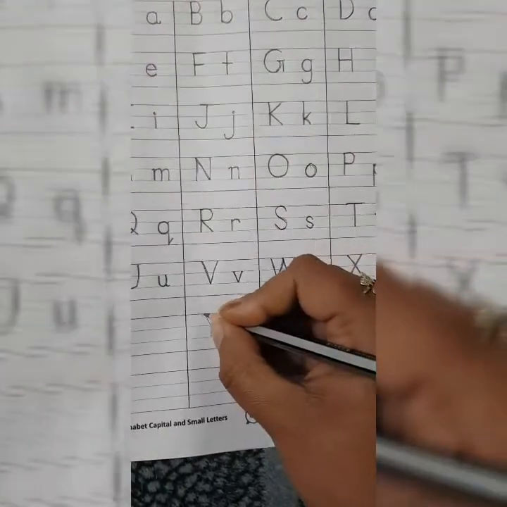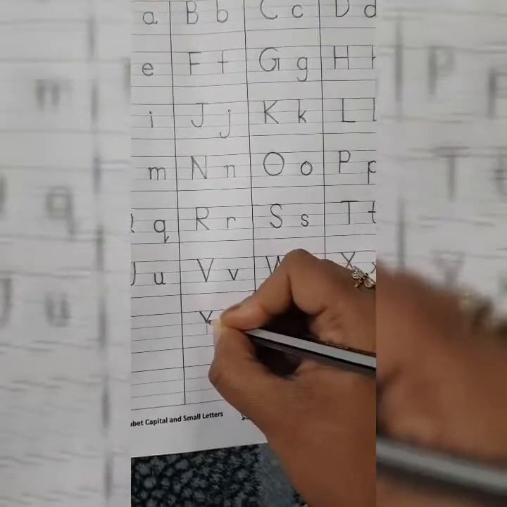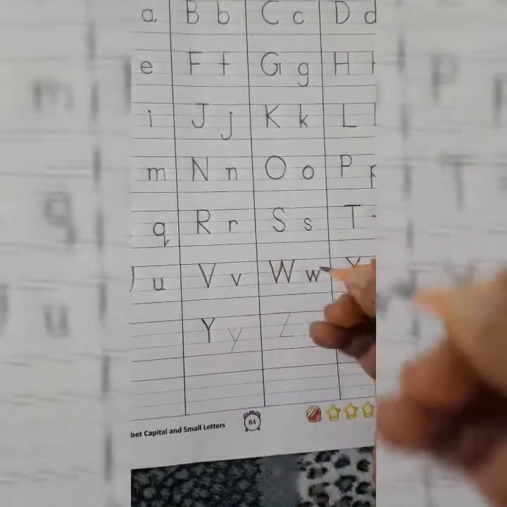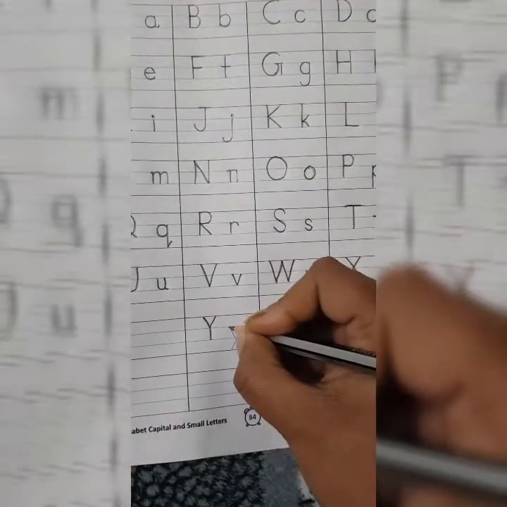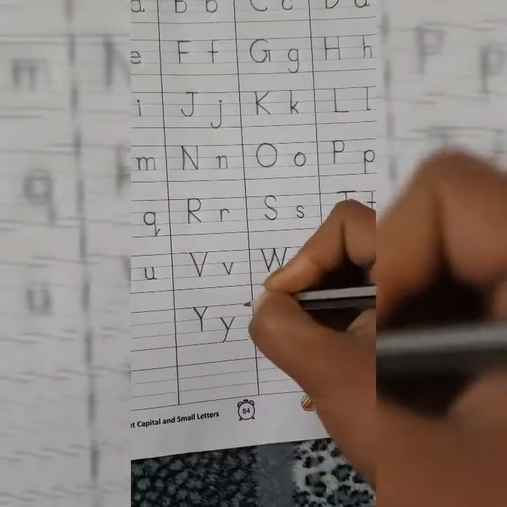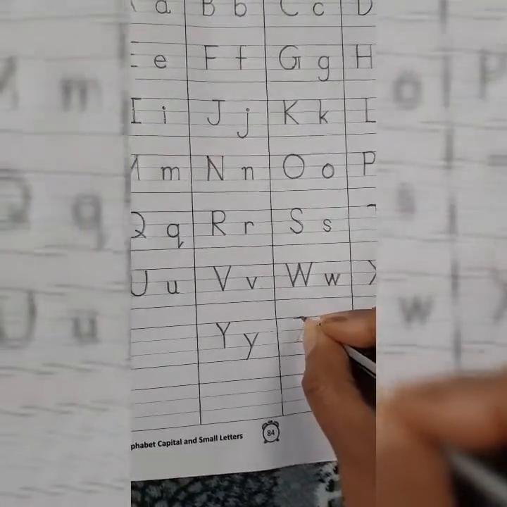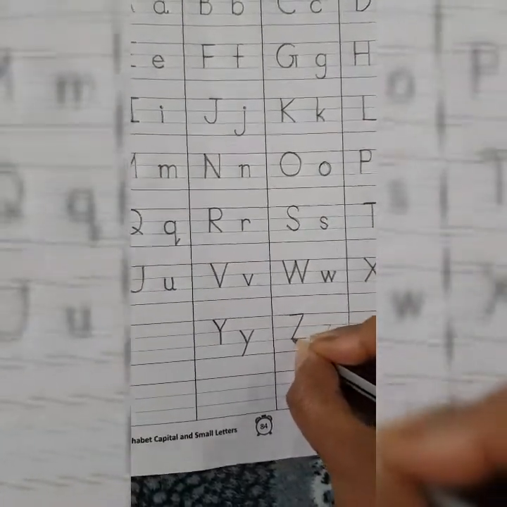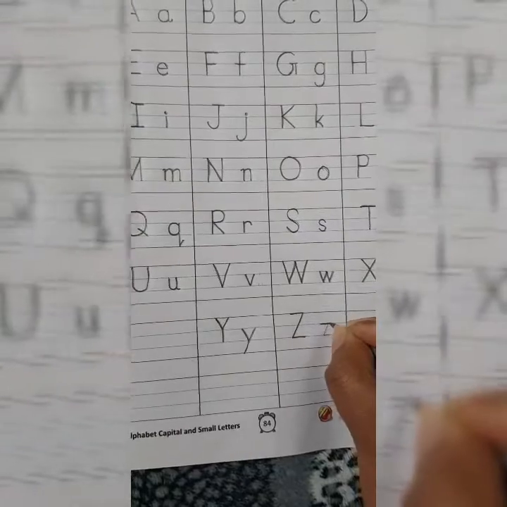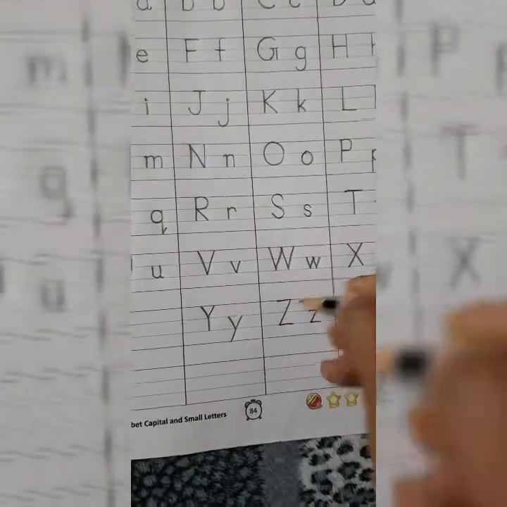X sound X. Y. For capital Y we will use a slanting line, then again a slanting line and a standing line. For lowercase letter Y, a slanting line, one more slanting line. Y sound Y. Next letter is letter Z. Sleeping line, slanting line, sleeping line. Again, sleeping line, slanting line and sleeping line. This is a capital letter Z and this one is small case letter Z.